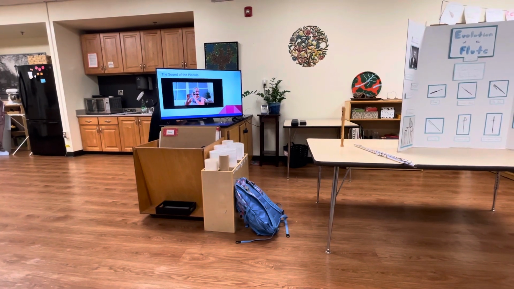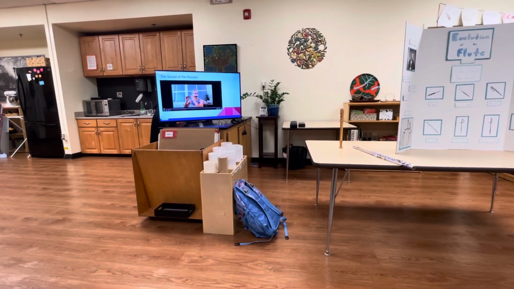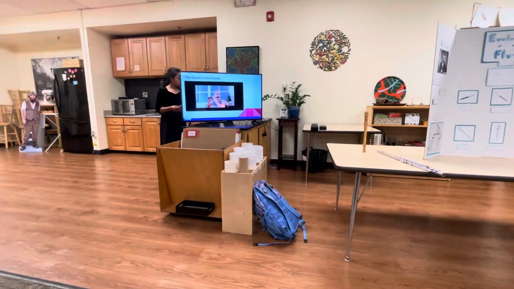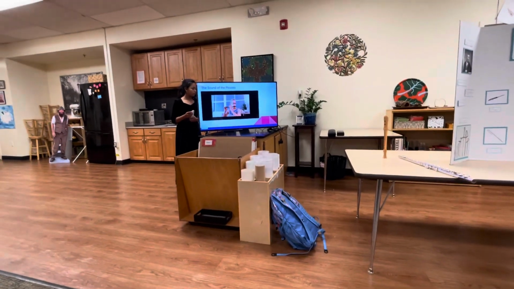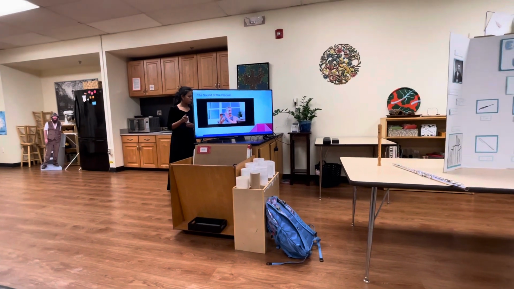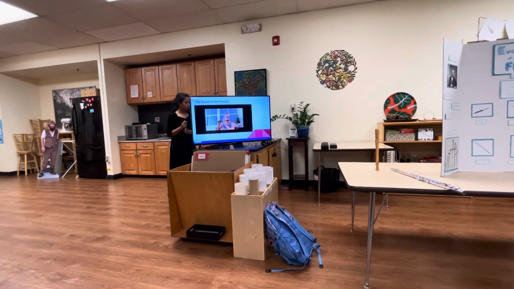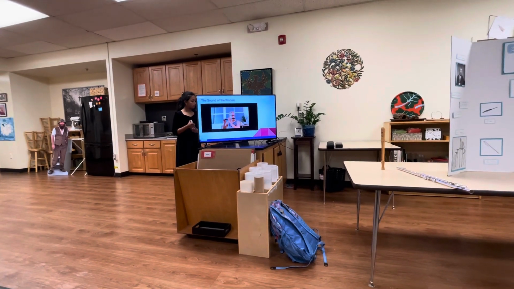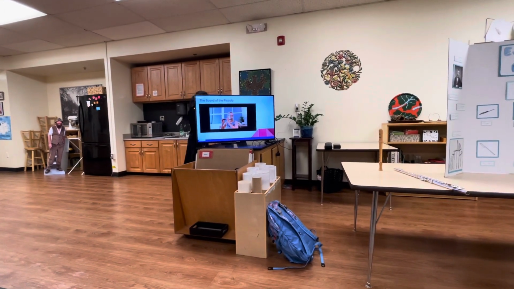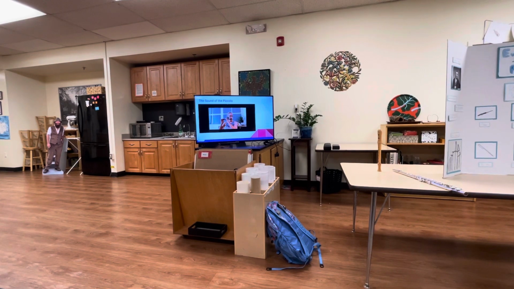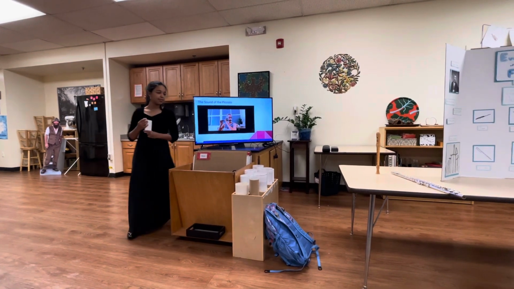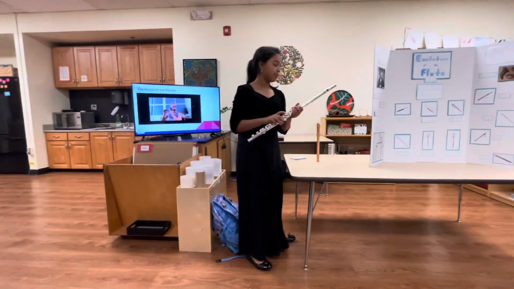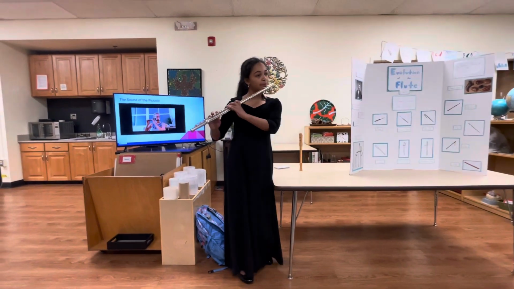First is the piccolo. I don't have a video of the concert flute because I'm just going to play something really quickly so you can kind of get the note.